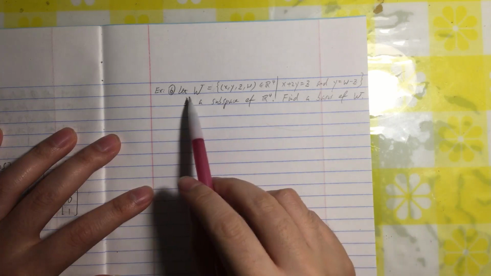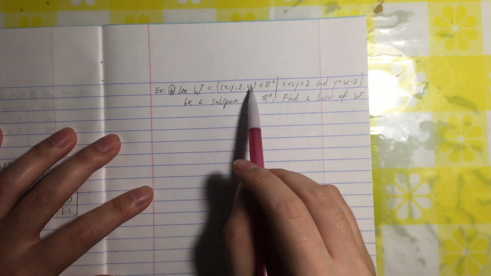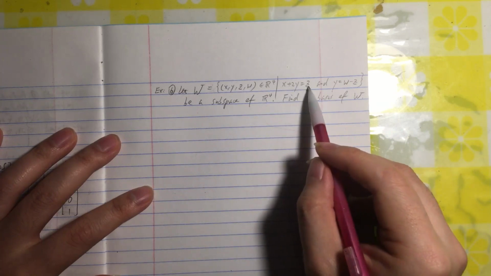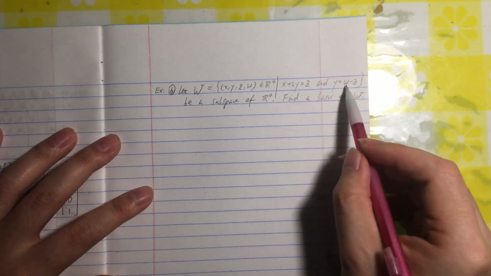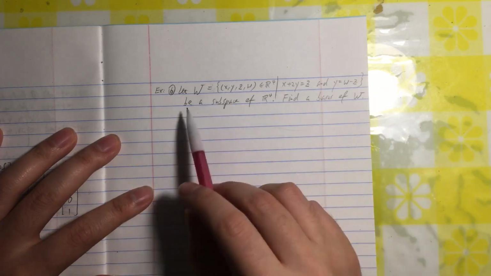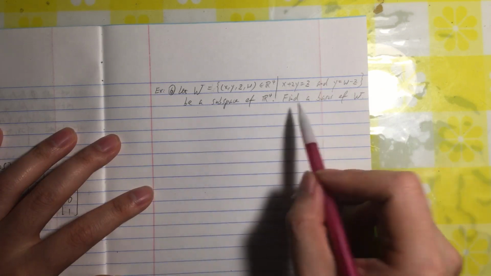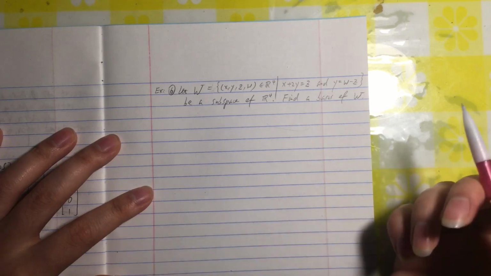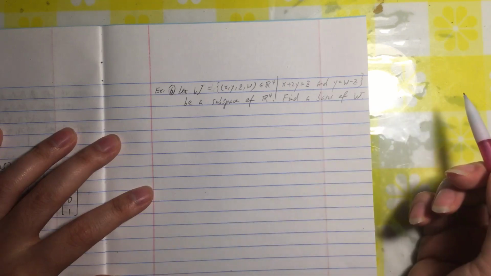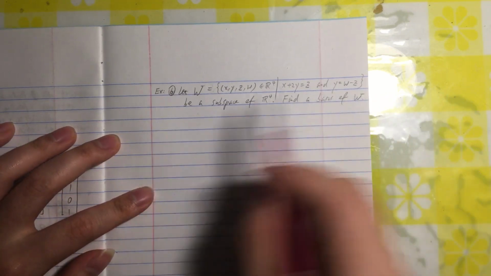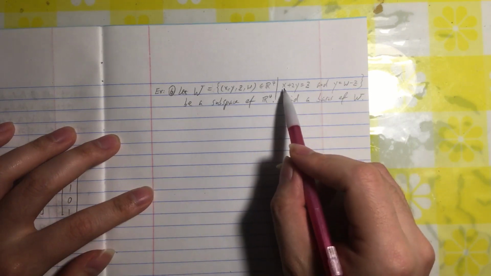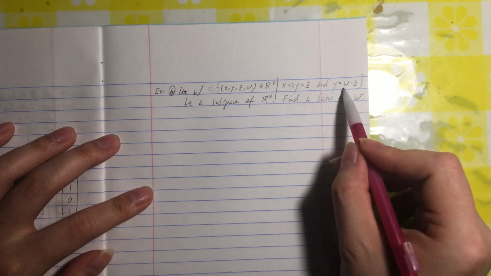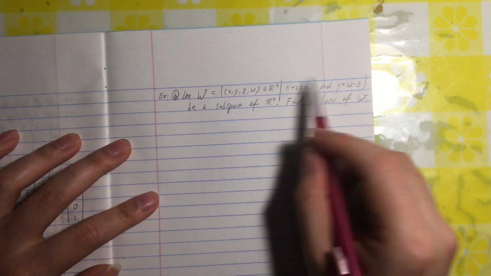Next example: let W equal to {(x, y, z, w) in R4 such that x plus 2y is z, and y equals w minus z}. Let W be a subspace of R4. Find a basis of W. We know that every vector space has a basis. Here, let's find a basis for W. First of all, in W, all vectors satisfy that x plus 2y equals z, and y equals w minus z. Let me first rewrite these two equations.